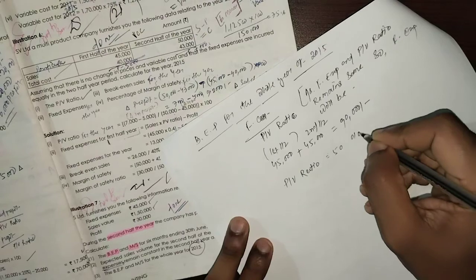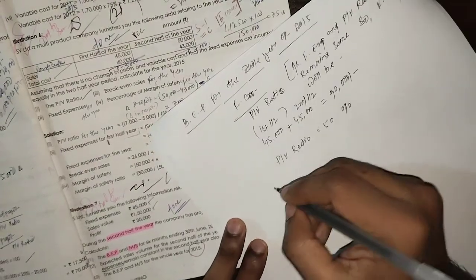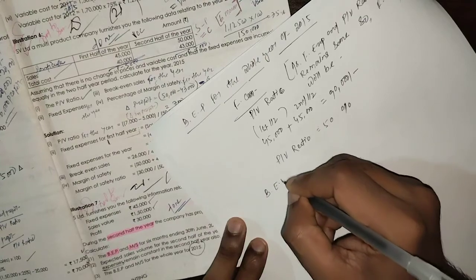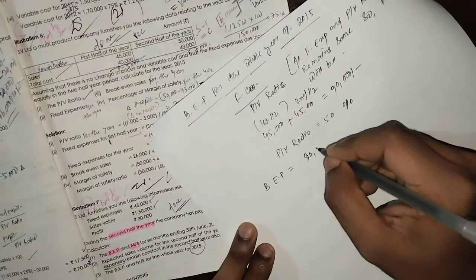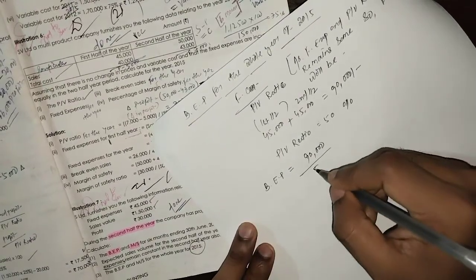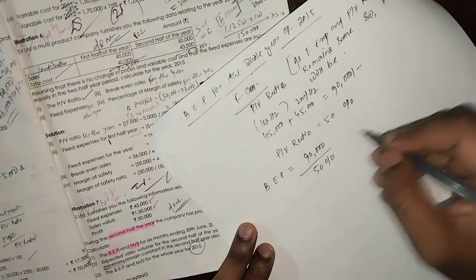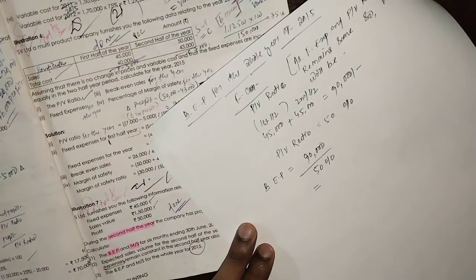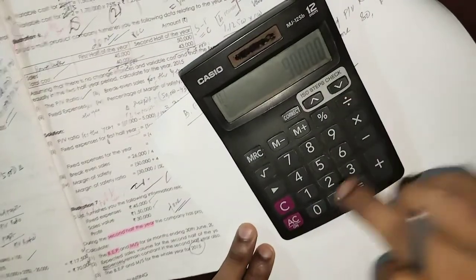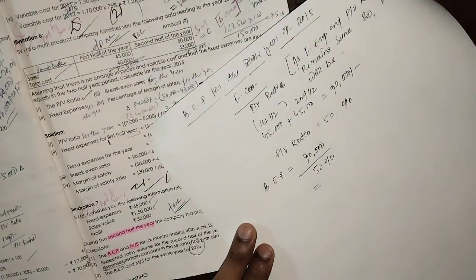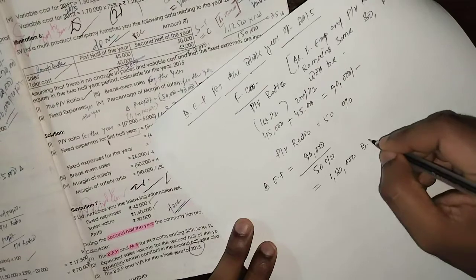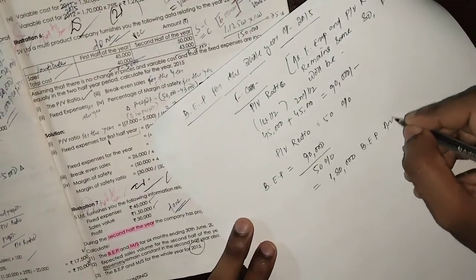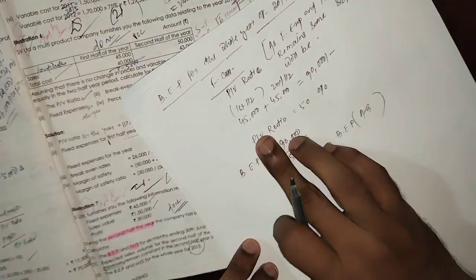हो गया फिक्स एक्सपेंसेस एंड पीवी रेशियो सेम 50%, right? Now break even point will be fixed cost divided by पीवी रेशियो। तो फिक्स कॉस्ट कितना है 90,000, पीवी रेशियो 50%, तो ये आ जाएगा आपका 90,000 divided by 50% is equal to 1,80,000 BEP answer, right? We have nicely calculated break even point for the whole year.